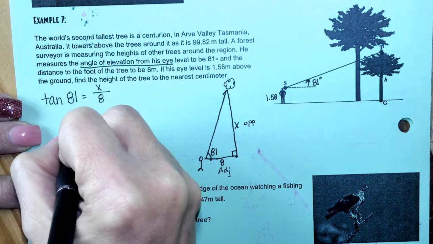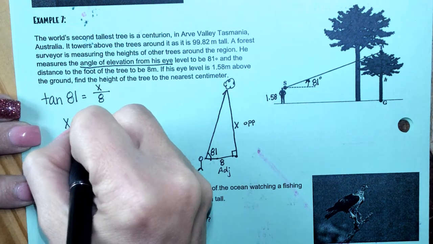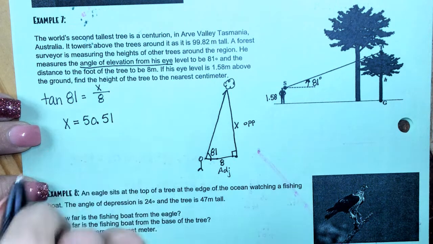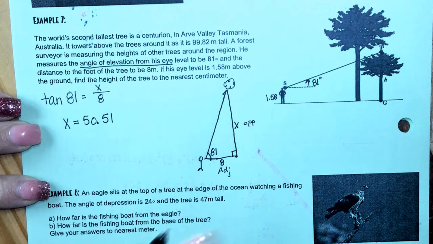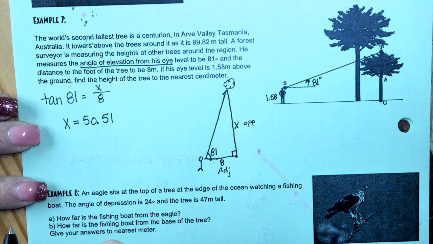So x is going to be... I encourage you to work that in your calculator. Don't wait for me. But I did get 50.51. If you don't work this in your calculator, you're going to lose that skill, and you really want to. Don't rely on me to do that.